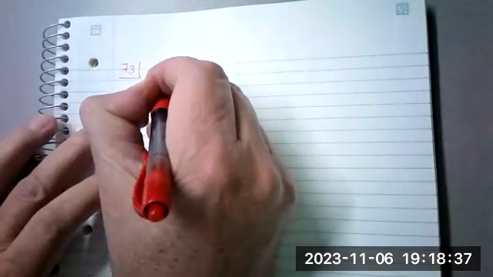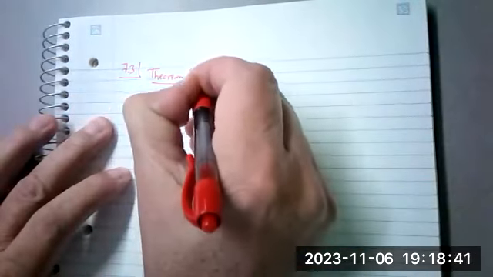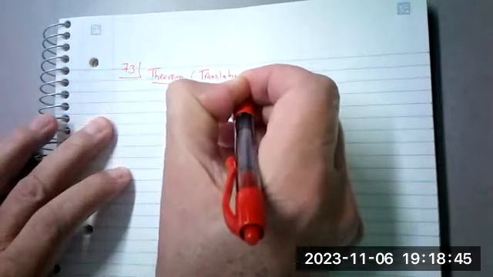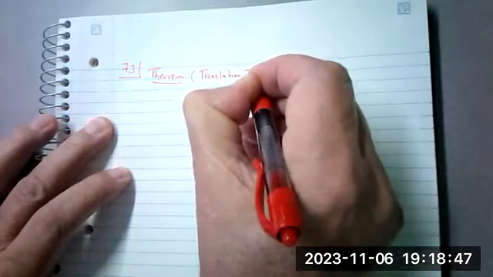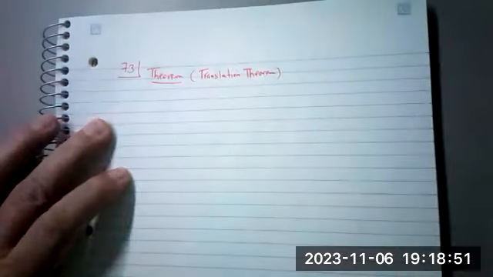We can call it the second translation theorem or just a translation theorem. In your book, it is referred to as s-translate or s-shifting, but this is it.